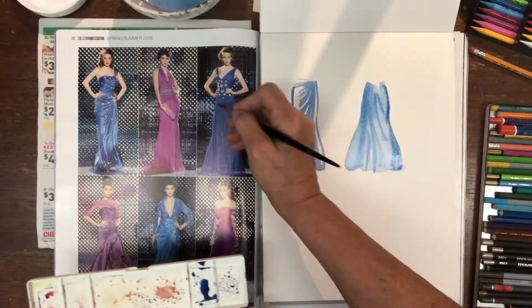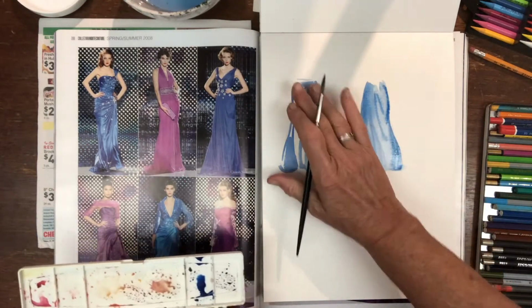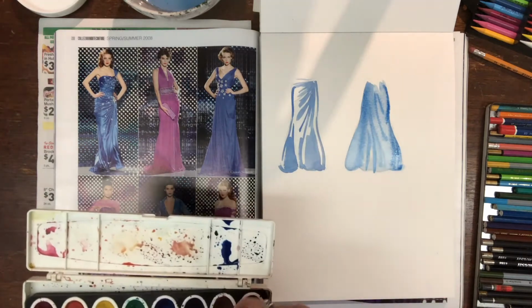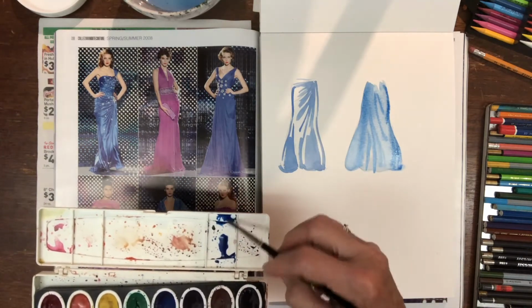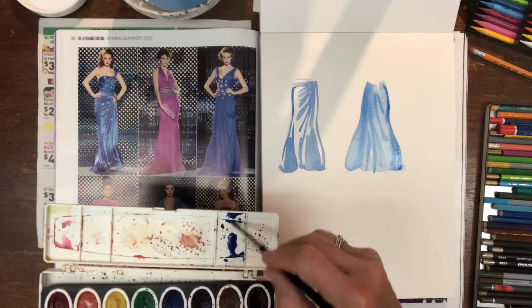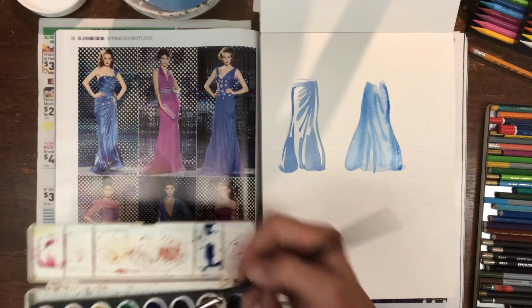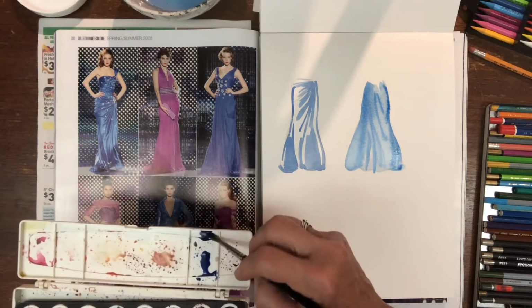I might go in and put a couple of sharper folds in when it's dry. Let's see, is this one? Yeah, it was getting dry enough to... I'm going to come back with a darker blue and maybe add a little more purple to it, because you can see some of the folds are very, very dark.